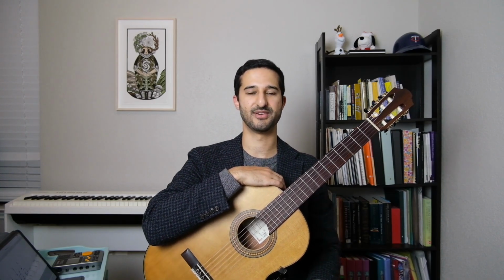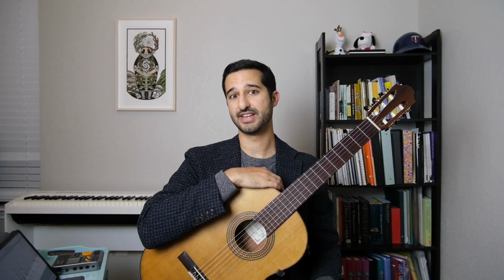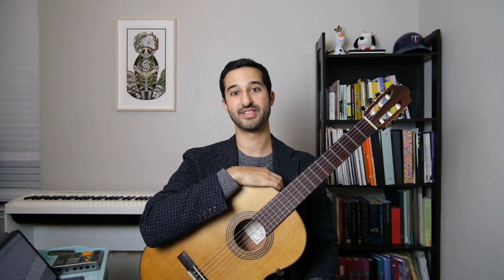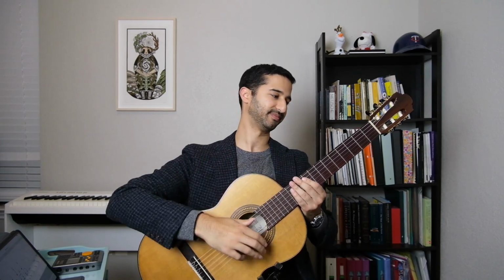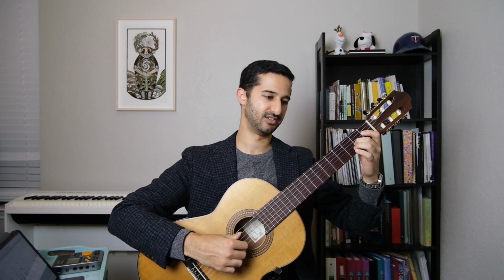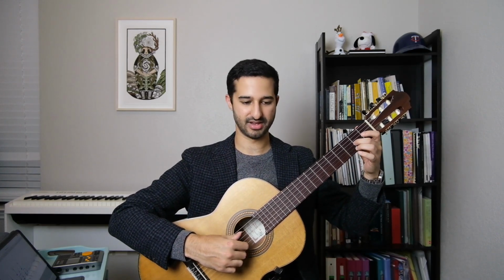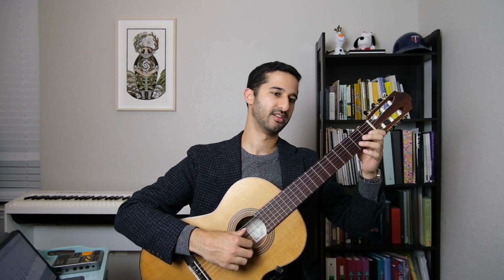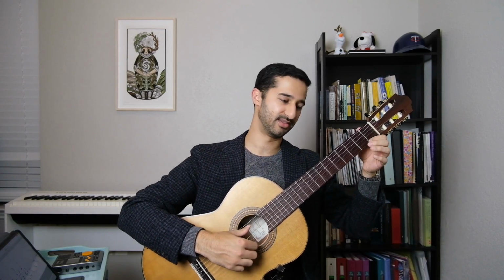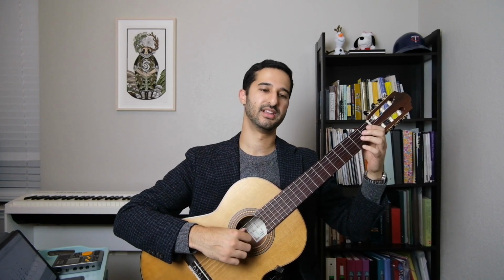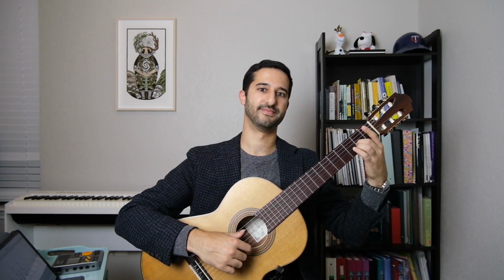Something that helps me as I read along is to subdivide whenever I encounter the dotted quarter. I'm not subdividing the whole time, but when I encounter the dotted rhythm, I think 1 and 2 and 3. So if I were to think out loud, it would go like this. 1 and 2 and 3, 1, 2, 3. 1 and 2 and 3, 1, 2, 3. And 1 and 2 and 3, 1, 2, 3.